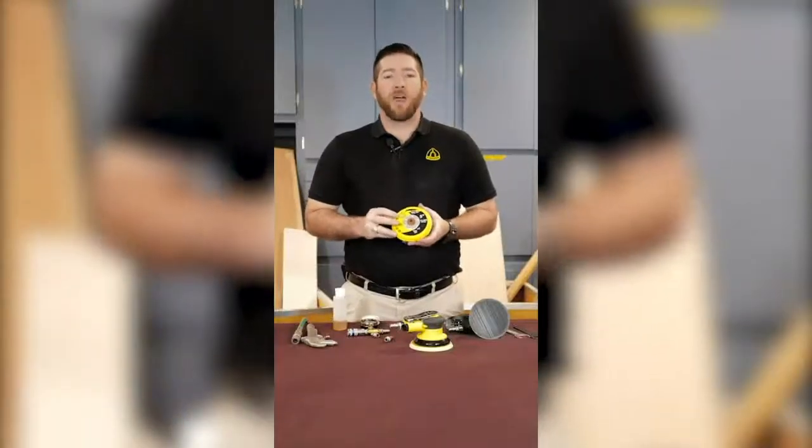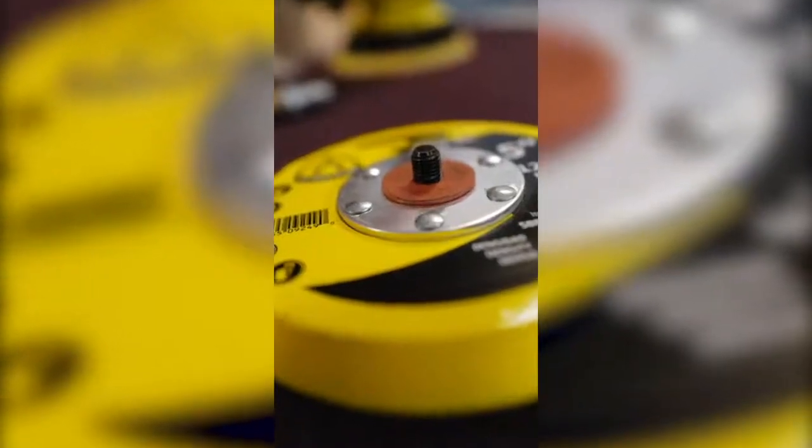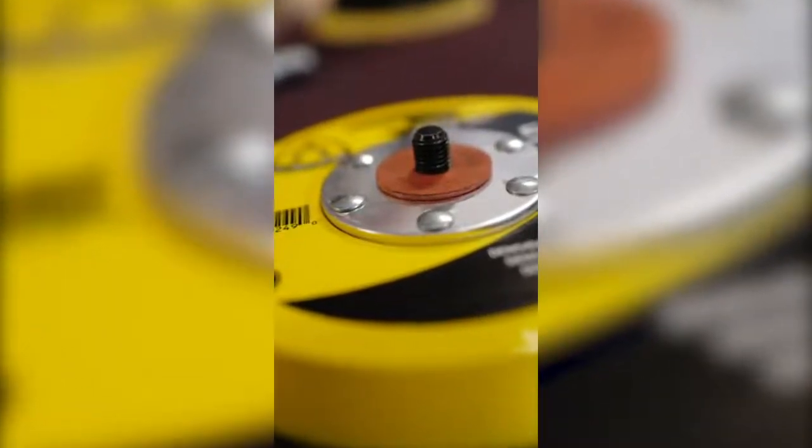Another important part of the backing pad is the washer right above the thread. Sometimes it's a piece of plastic or a piece of cardboard, but it is very important because it keeps the metal from rubbing on the metal.